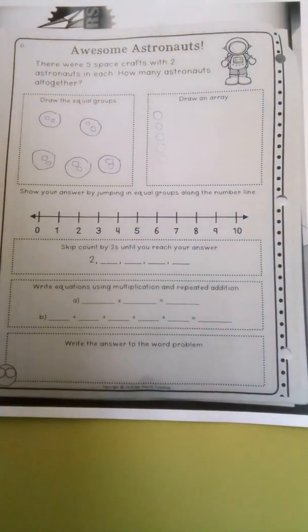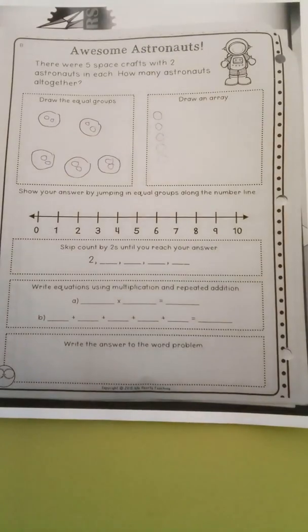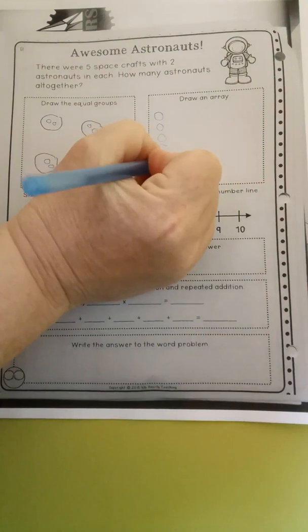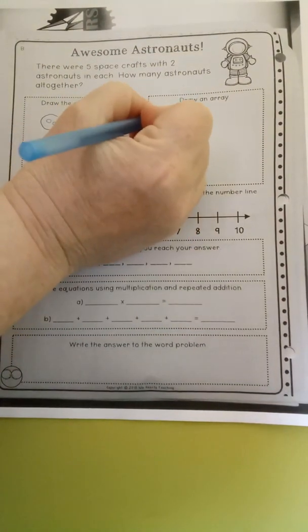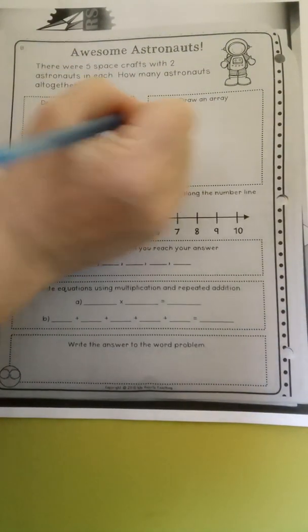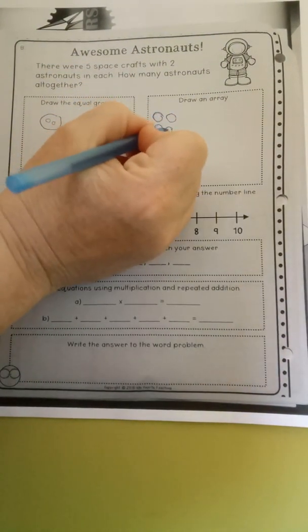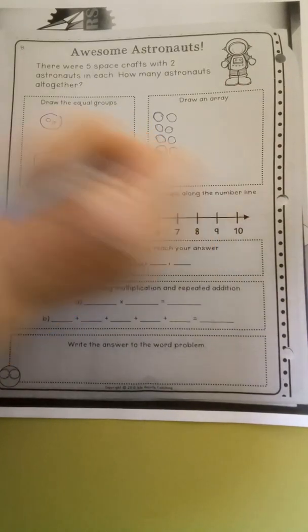Okay, I don't think I have my... I don't have a Sharpie, so all I have is my pen that doesn't want to write upside down. Here we go. Okay. There we go. And we have 2 astronauts in each. 1, 2, 1, 2, 1, 2, 1, 2, 1, 2. Okay, so here's our array.